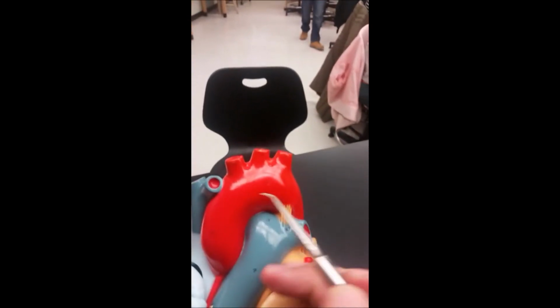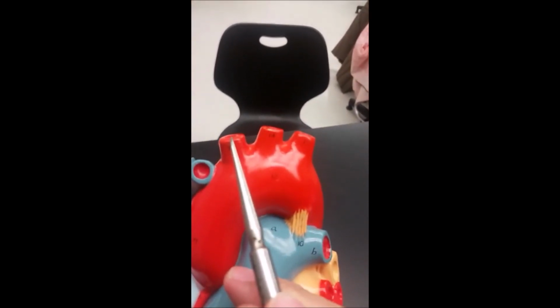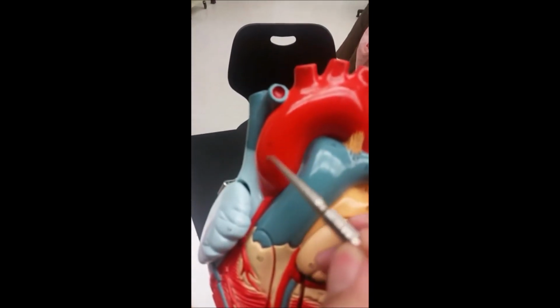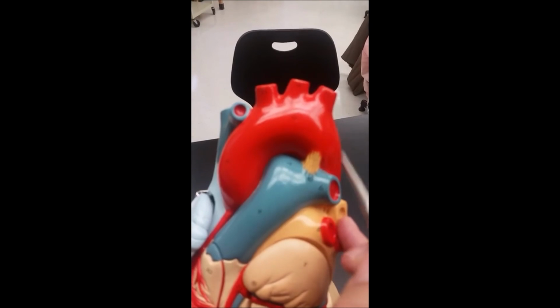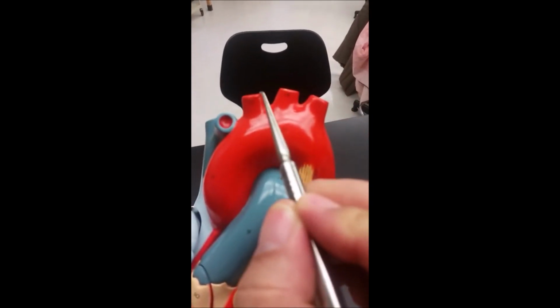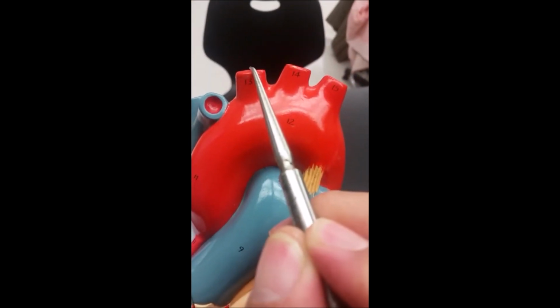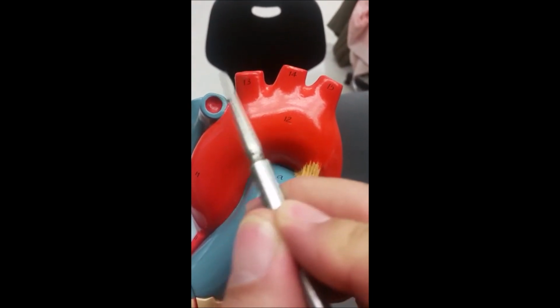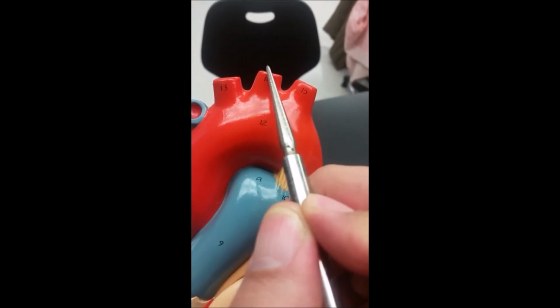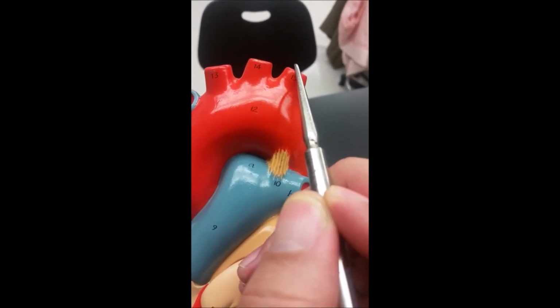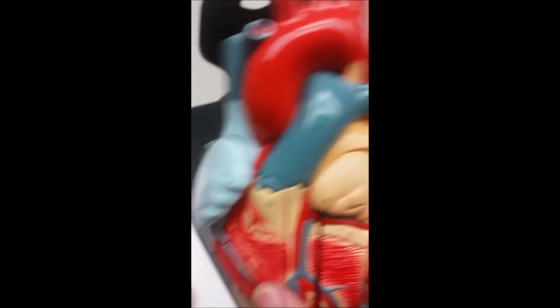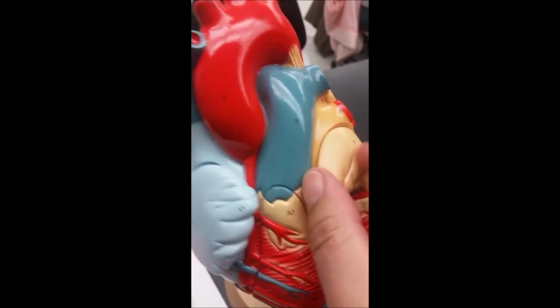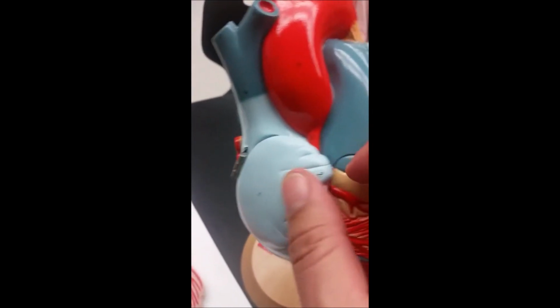If we're talking about these blood vessels here, you need to recognize those. This is the ascending aorta, this is the arch, and this is the descending. This one here will be the brachiocephalic trunk that will divide into right common carotid and right subclavian, and this will be the left common carotid, and this will be the left subclavian.